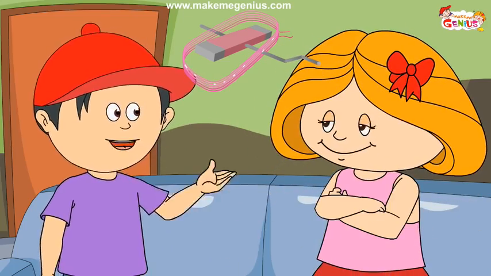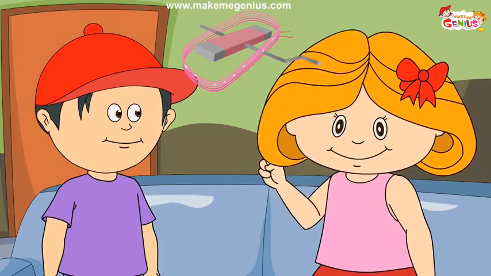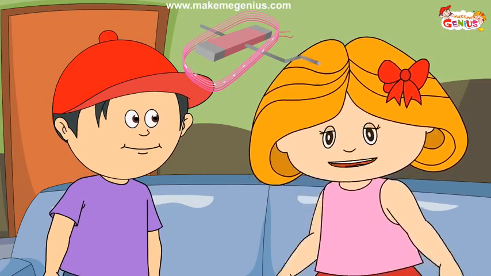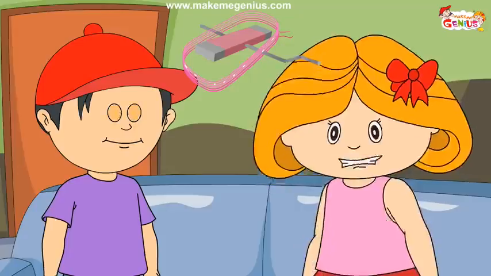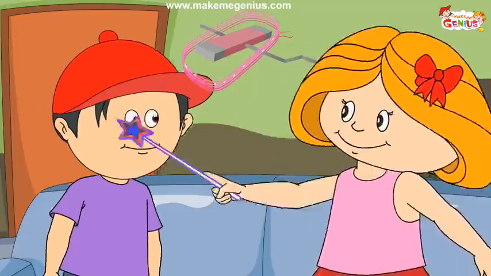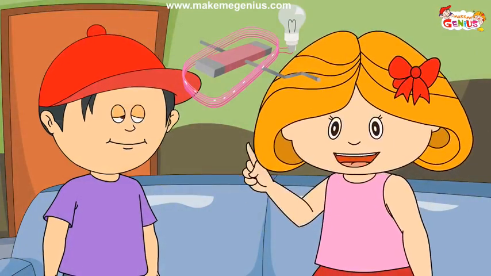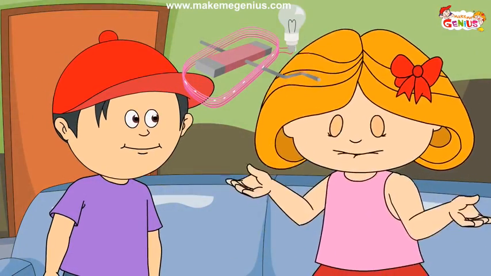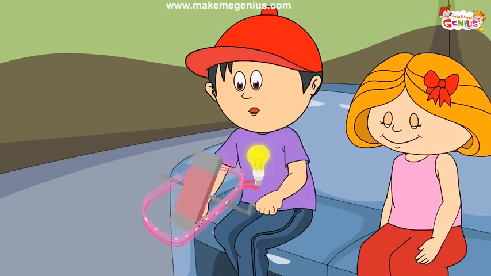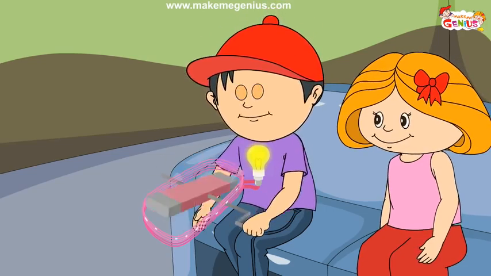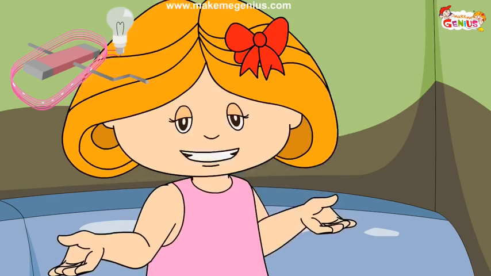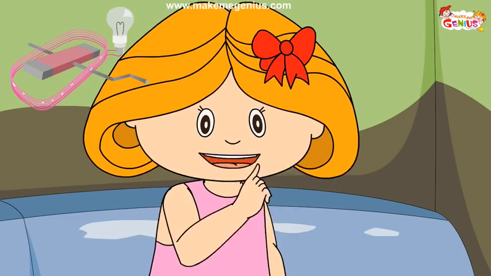Can I spin this magnet? Oh yes, but let me first attach a small electric bulb with the wires. Now you can spin the magnet with the help of the handle. Wow, the bulb is on. So guys, now you know the basics of producing electricity.